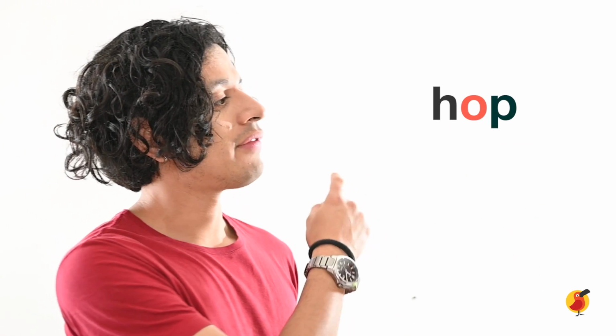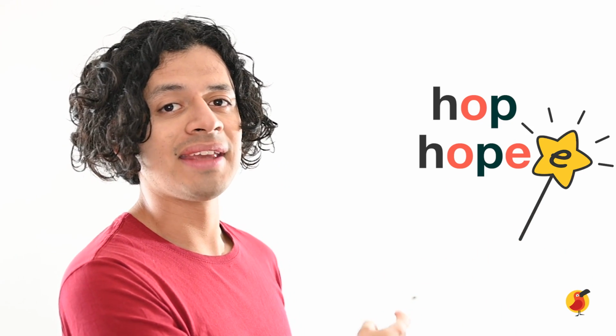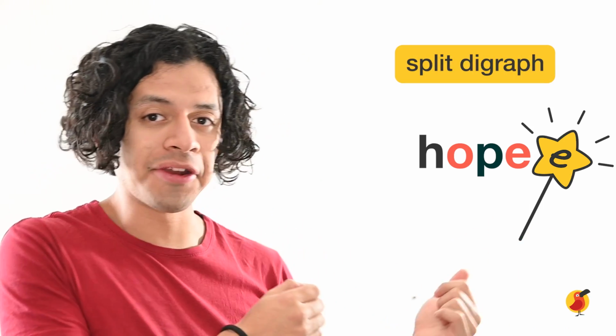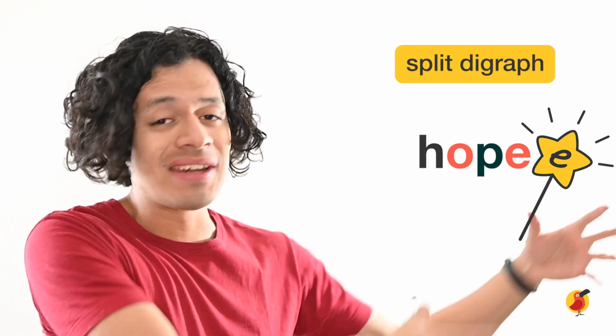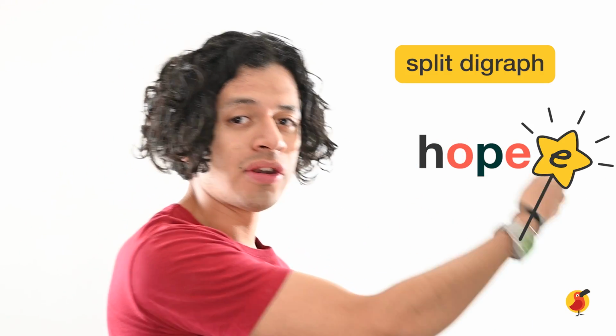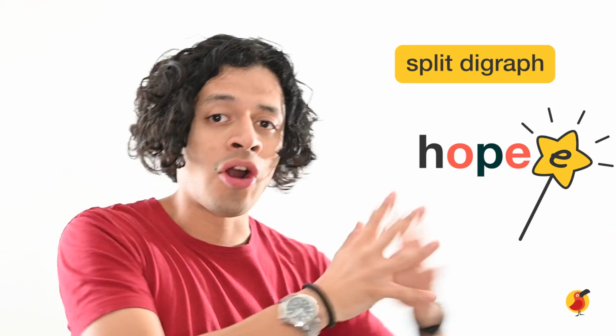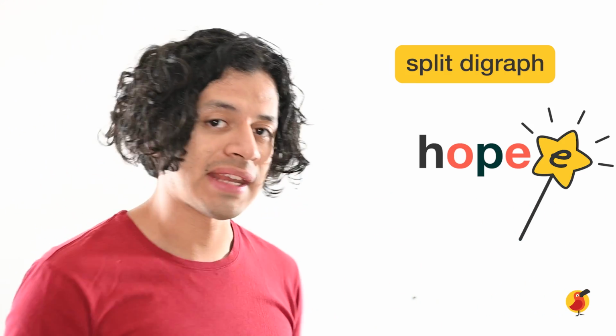Think of the word hop. We have the flat O sound. Hop, hop. But we add a magic E, and then boop, we all of a sudden get hope, hope. This is why we call it a split digraph. It means that letters that are not together are still working together. This letter at the end will modify the vowel. So even though they're split, they are working together to make a different sound.